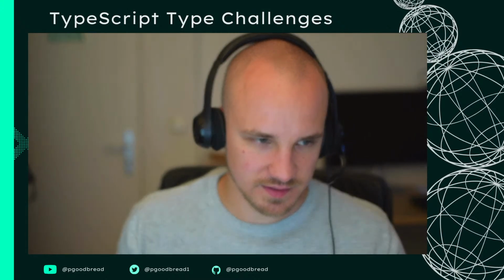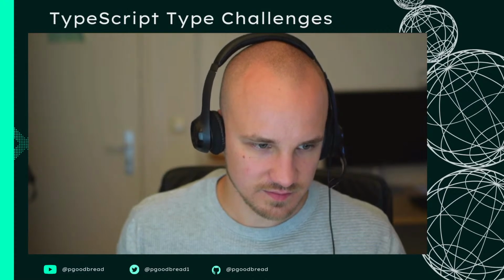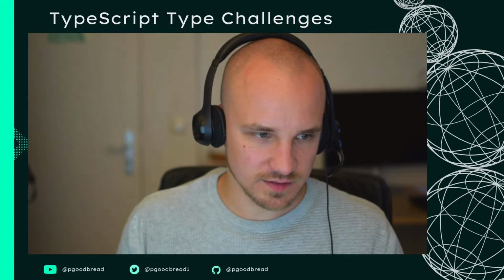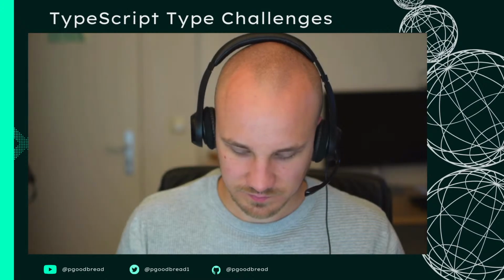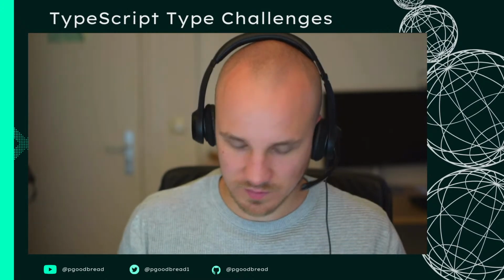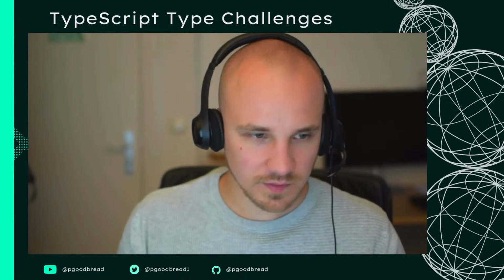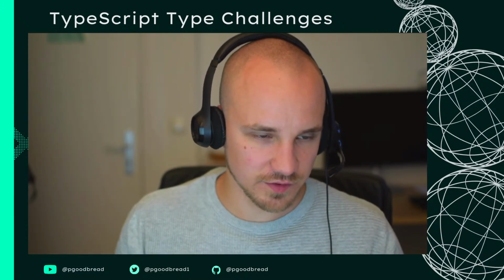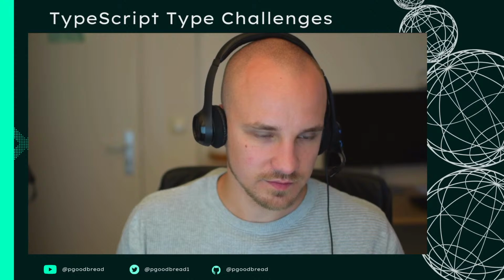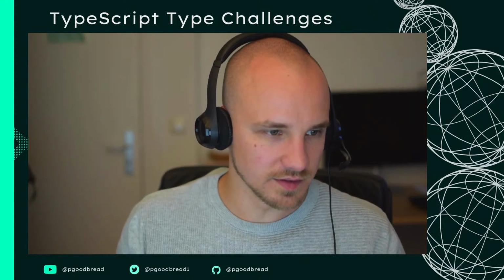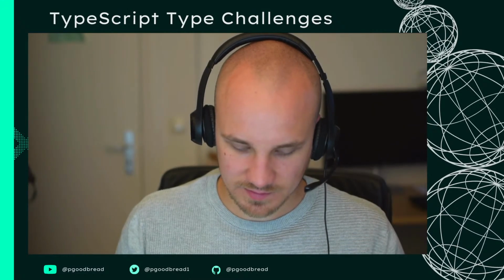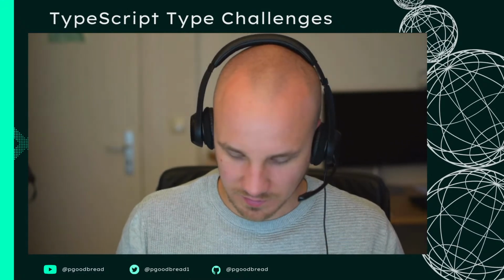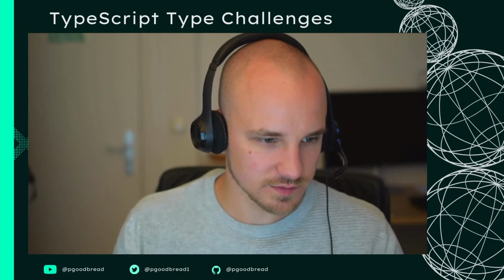Does this extend a function that takes any number of args, unknown array, and we infer the return type? And if this is exactly that, then we return the return type, and otherwise we return false.